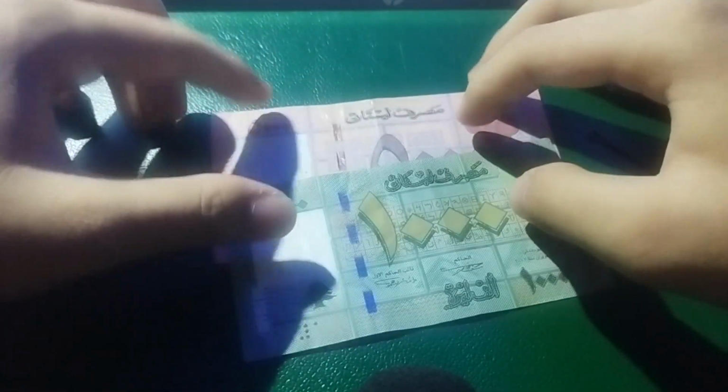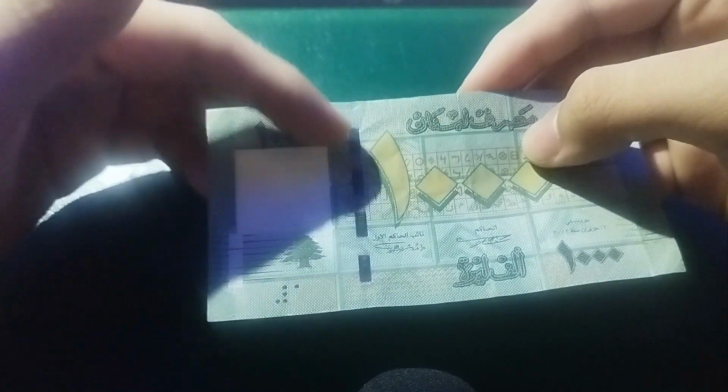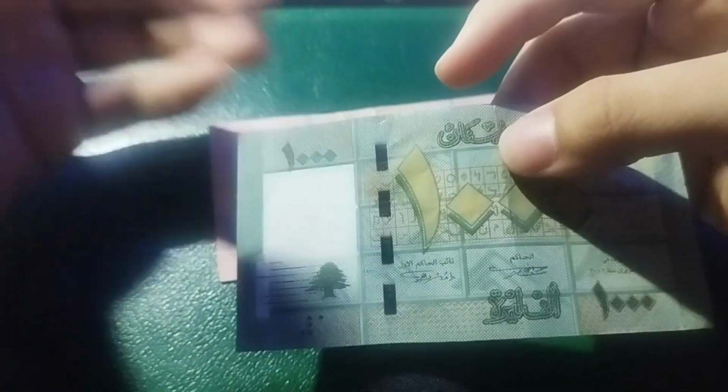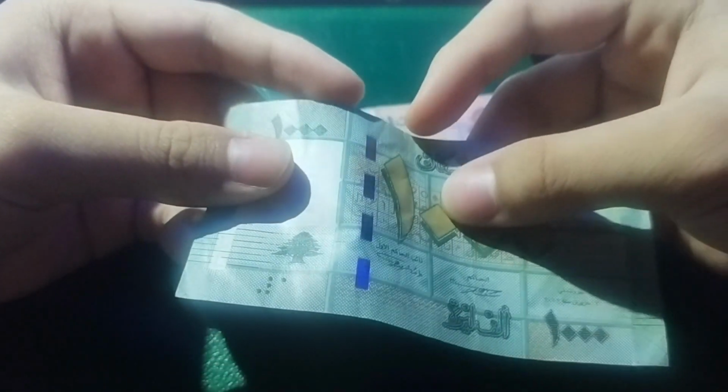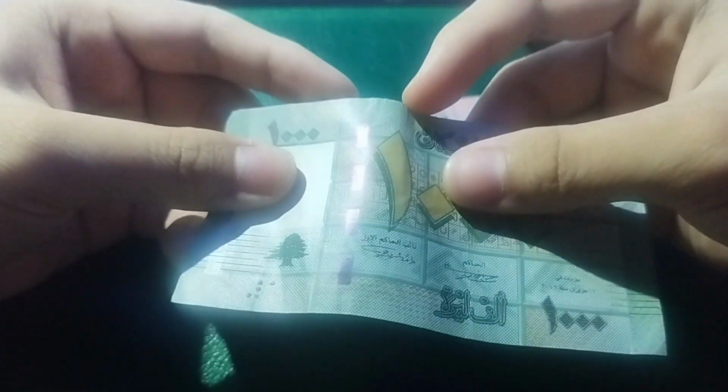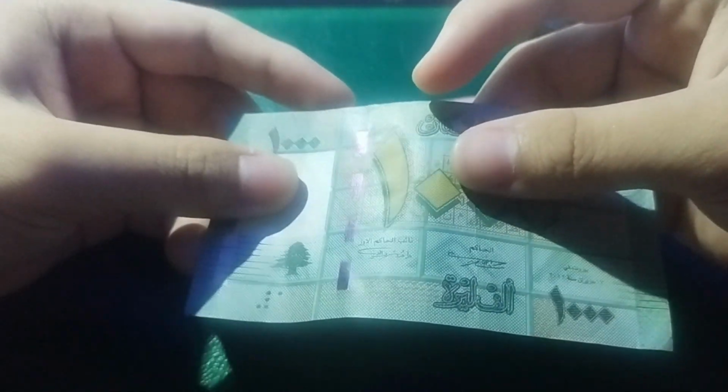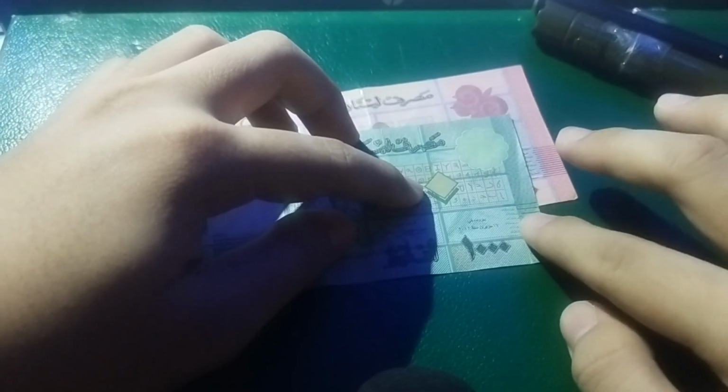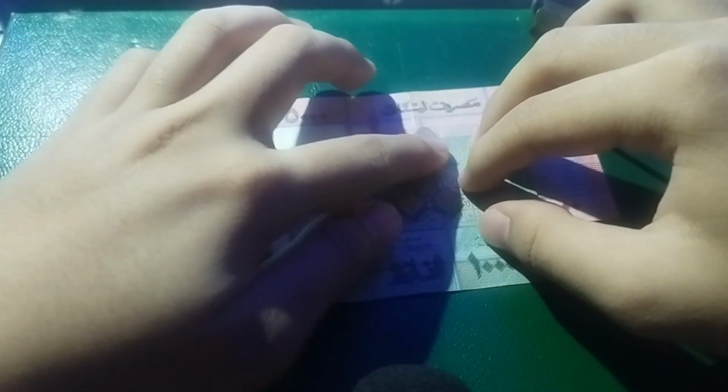The security features for both banknotes are just the same. It has these lines. This is called a security stripe, but I call it a strip. So if you tilt this, it changes color. There is raised printing in the banknote. Over here, you just touch this, then it feels raised. There's also raised printing over here, everywhere in the banknote.